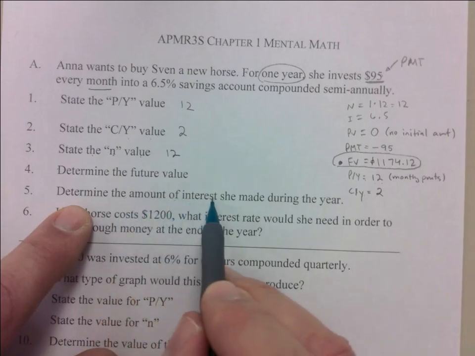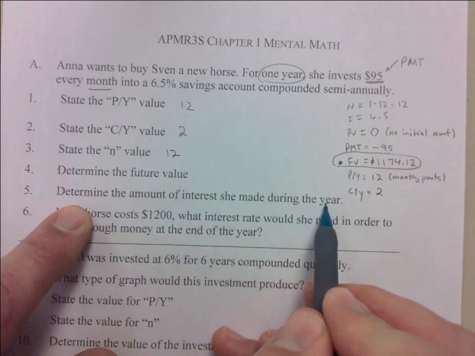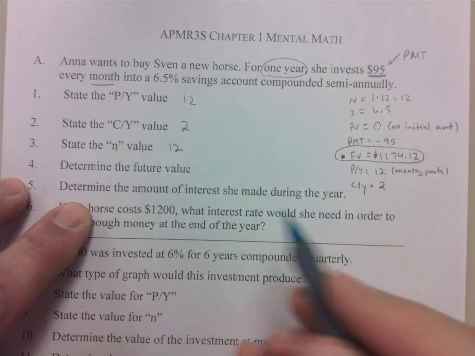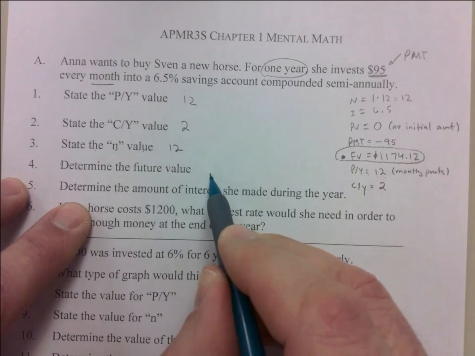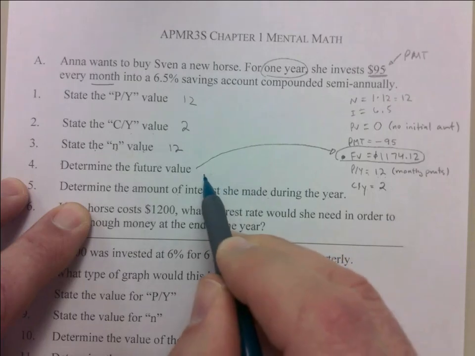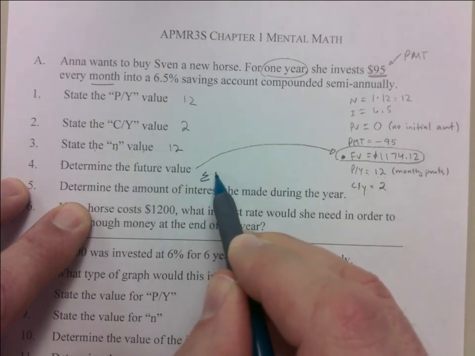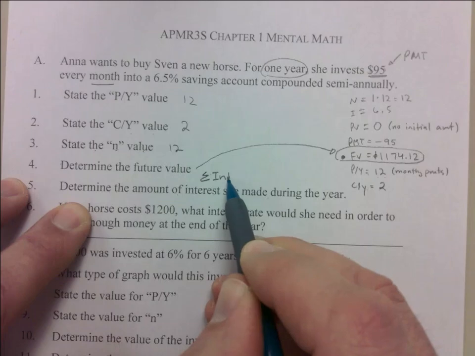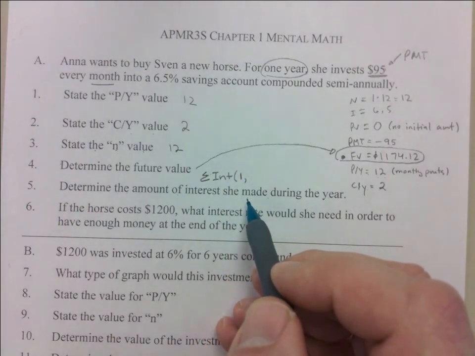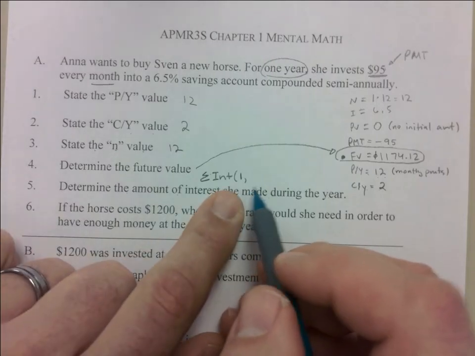Determine the amount of interest she made during the year. How much interest was earned? Yeah, this is very crowded here, but I can make this work. So future value is right there. I will use this one, sum of interest from the very first till the very last. And the last is n.